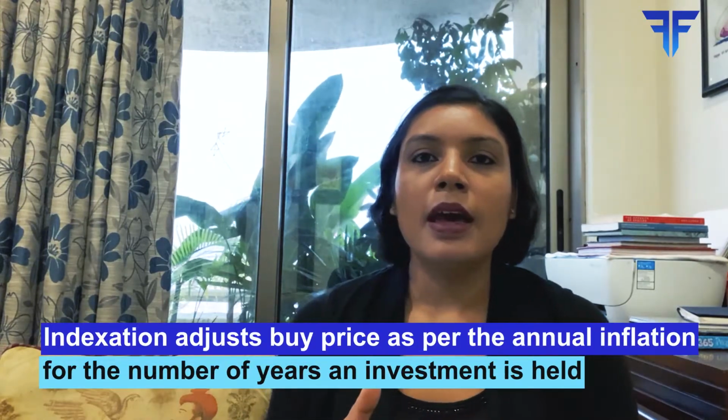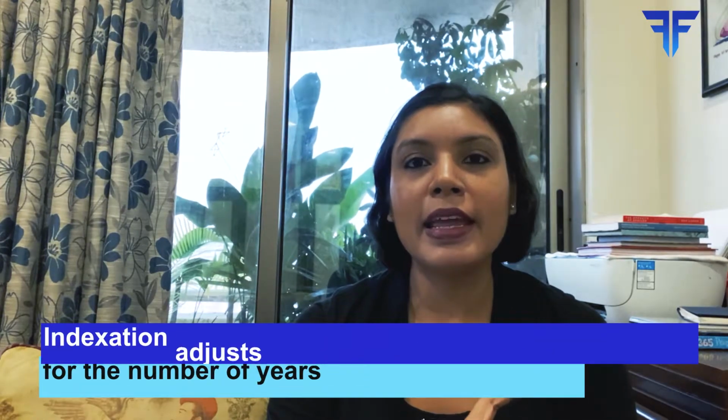Long-term capital gains for non-equity schemes are where the benefits lie. There is a lot of efficiency in that because those are taxed at 20% along with indexation. Now, what is indexation? Indexation means adjusting your original buy price or your cost as per the annual inflation for the number of years that you've held that investment. So if you've held for 3 years, you will adjust your original cost for 3 years of inflation and then apply that cost when you're calculating the gains.